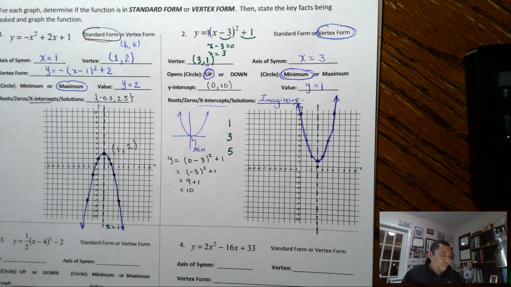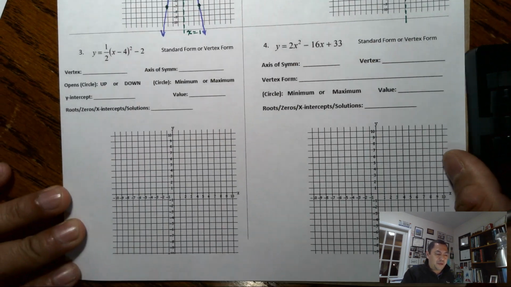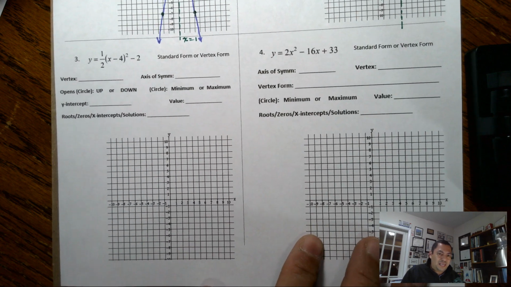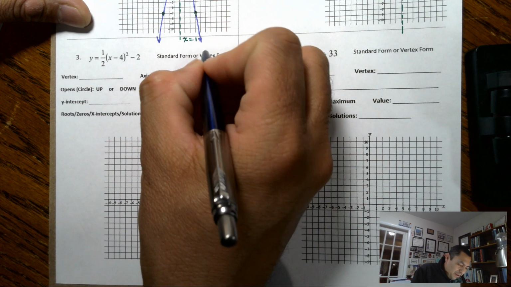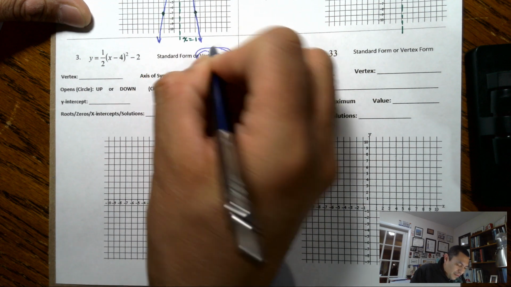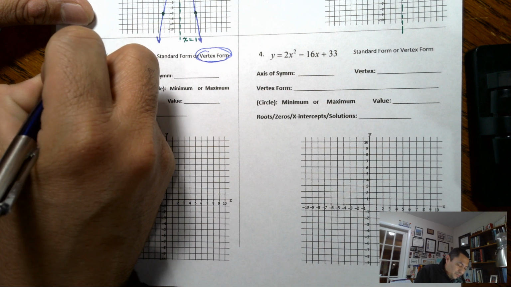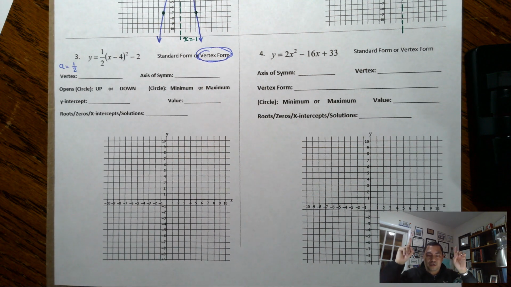Let's go over problem number 3. In this case, we have it here. Let me move the camera. We have problem number 3. We can see again that it is a vertex form. So we have vertex form. The value of a, I'm going to write here, a is 1/2. It is positive. That means the parabola opens up.